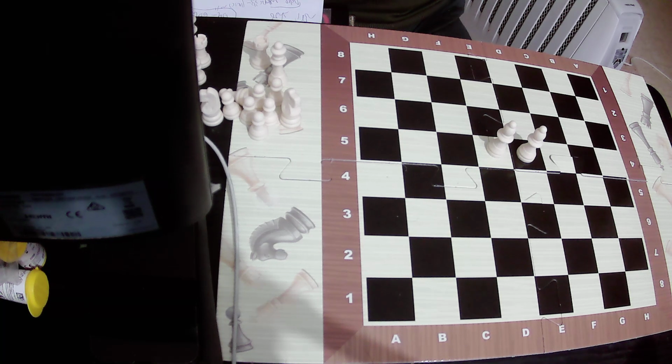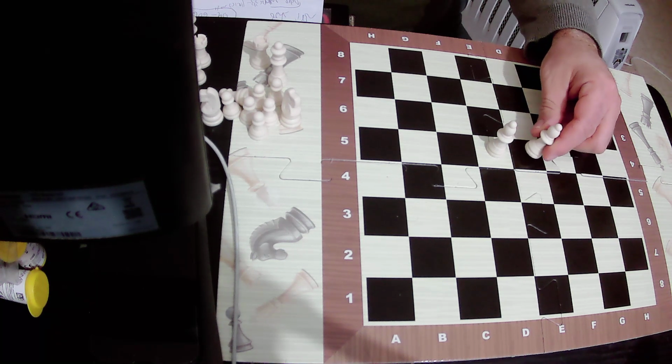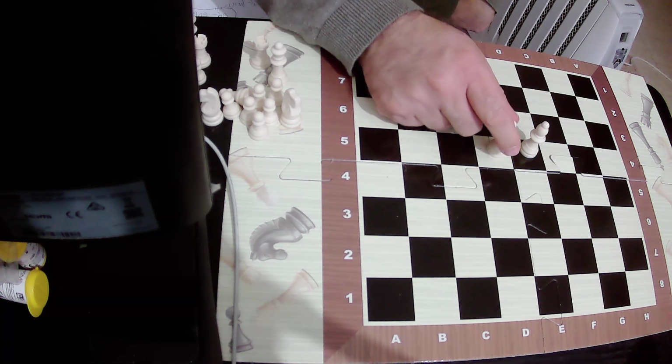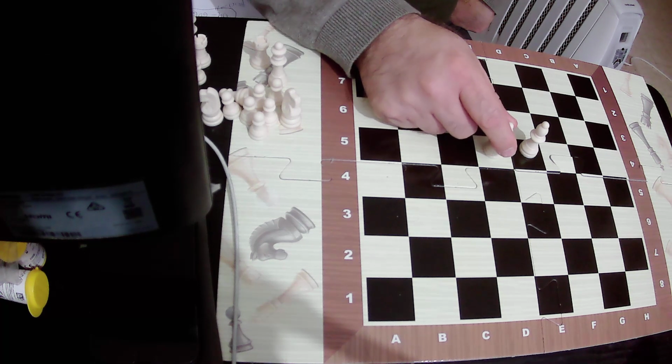The bishop is especially effective in open situations. The bishop is the only piece that is limited to one square color and cannot switch to the other color. So as you can see, that bishop can move only on the black squares, and that bishop can move only on the white squares.